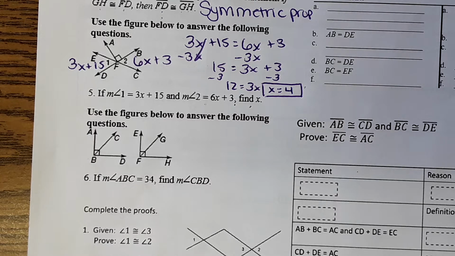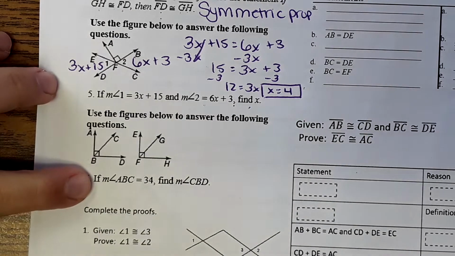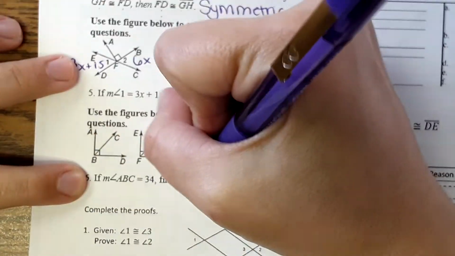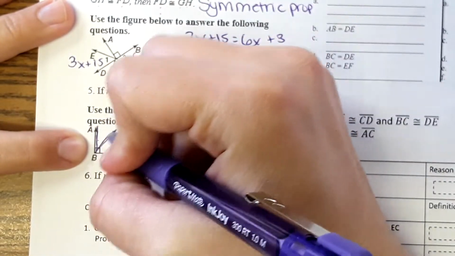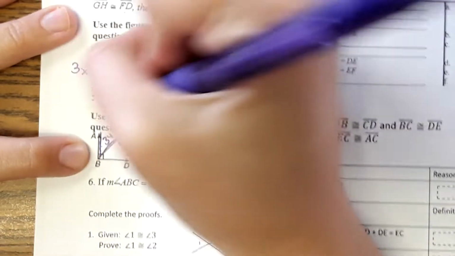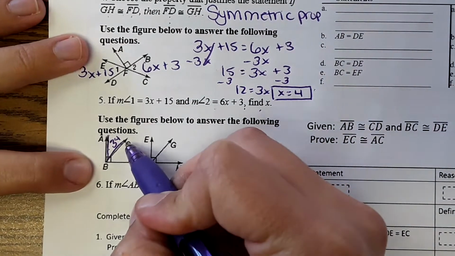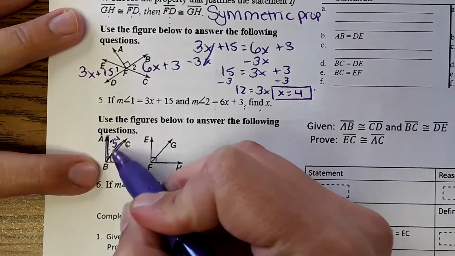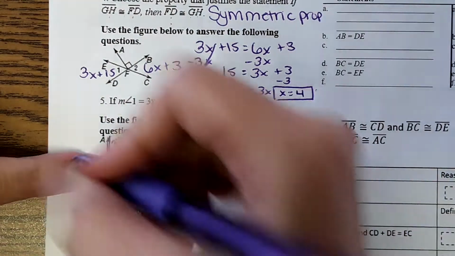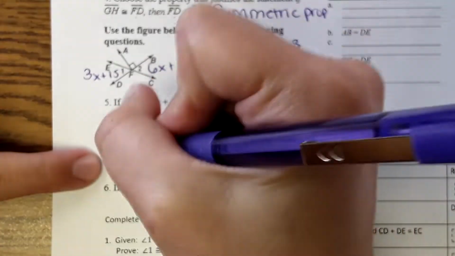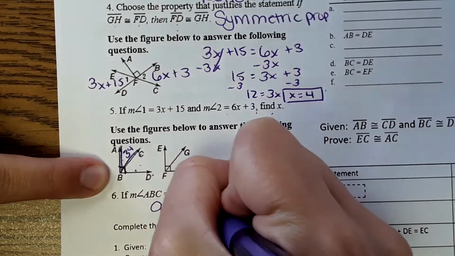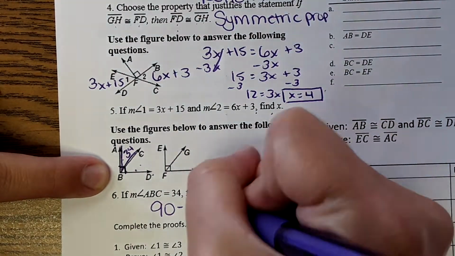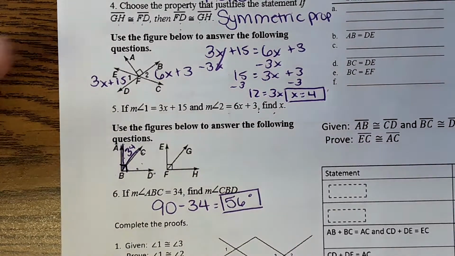Number 6, it says, and it gives us a picture as well, if measure of angle ABC is 34, find CBD. First of all, you need to figure out what they're talking about. Angle ABC is right here, and it's saying that's 34 degrees. We can see that CBD is adjacent and complementary to that angle. We know it's complementary because of this little square. So therefore, to find this angle, we would have to do 90 minus 34 to get 56 degrees. And that's our answer.